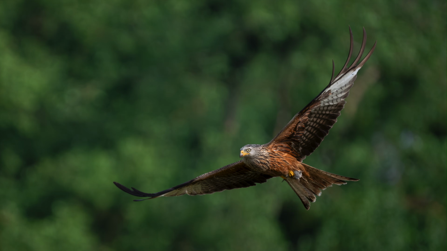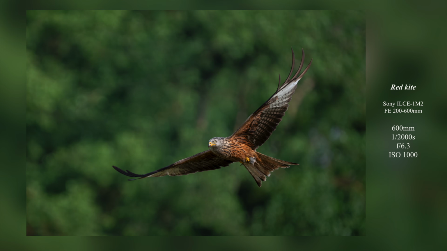A few seconds later, I photographed it again, but this time the bird was flying more steadily. The shutter speed stayed exactly the same, but the wingtips are slightly sharper. One thing that did change though was the ISO. It went up to 1000, most likely because the light had slightly shifted. And that's one of the reasons why I like to use Auto ISO. It allows me to focus entirely on following the bird instead of constantly adjusting my exposure.